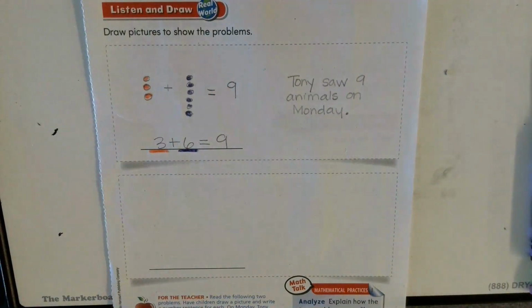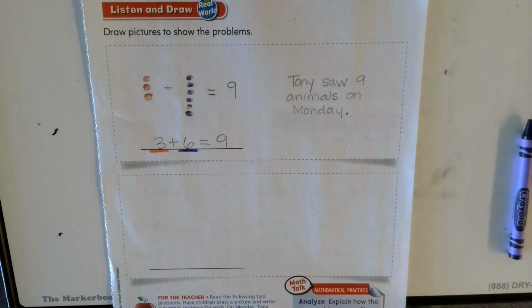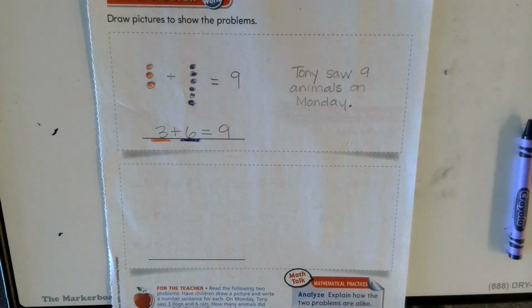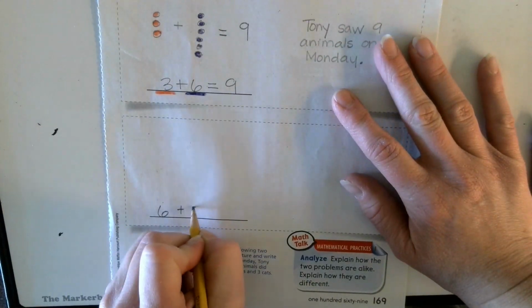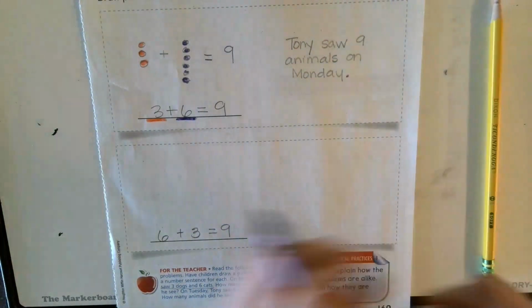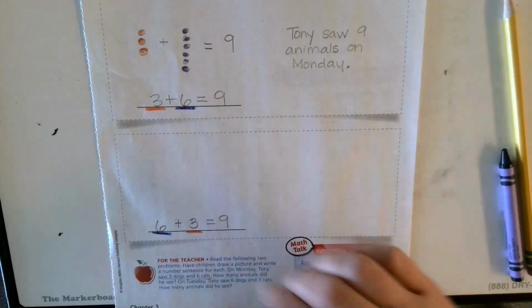Now we're not done, because the next part says, on Tuesday, Tony saw 6 dogs and 3 cats. How many animals did he see? So our equation for this one needs to be what? 6 plus 3 equals 9. So I am going to keep my 6 this purple and my 3 the orange.